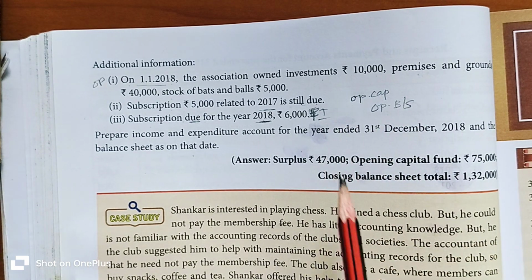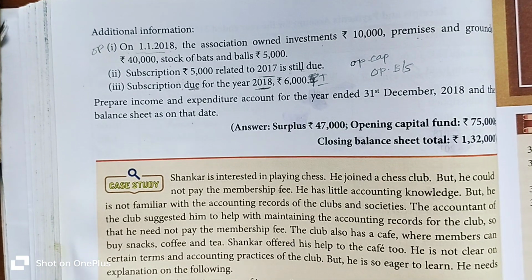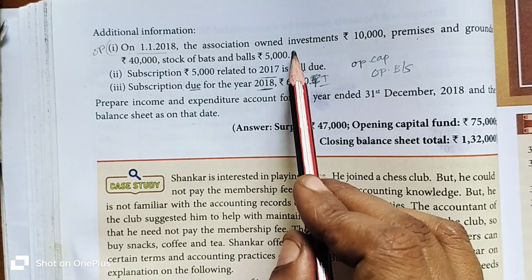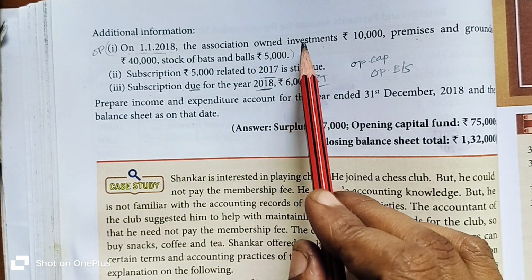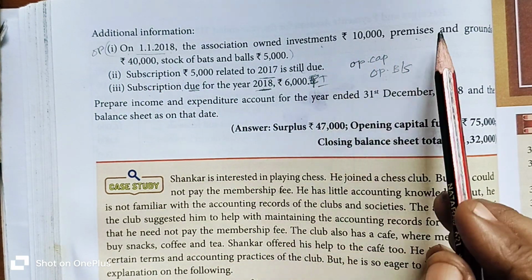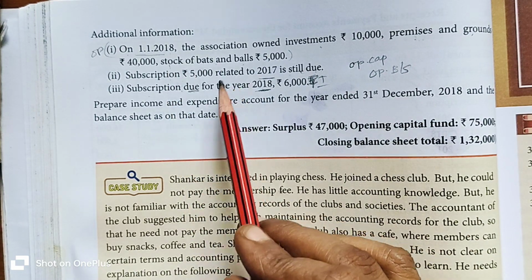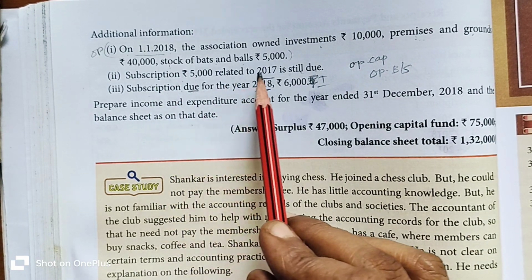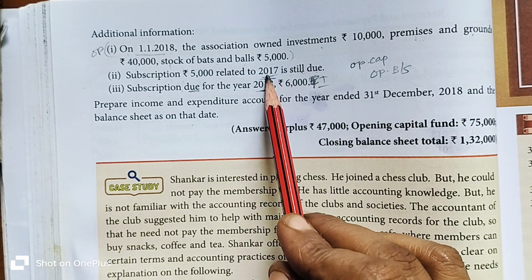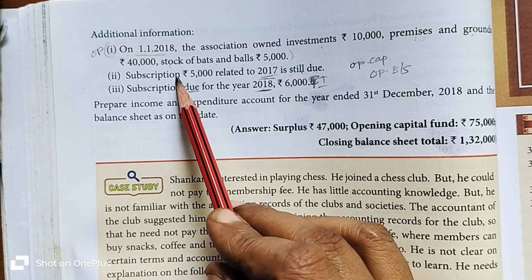So to prepare the opening balance sheet, we have to take these items fully: the opening investments, opening premises and grounds, and opening stock of bats and ball. Apart from that, the subscription for 2017 we call the opening outstanding subscription.